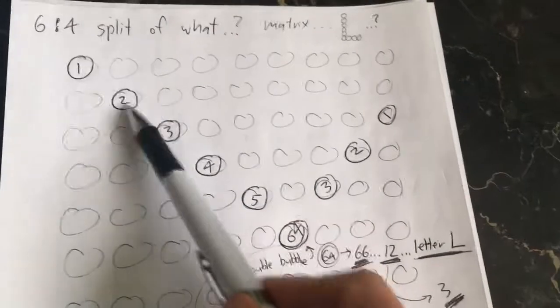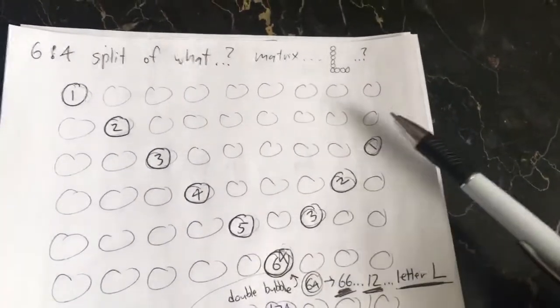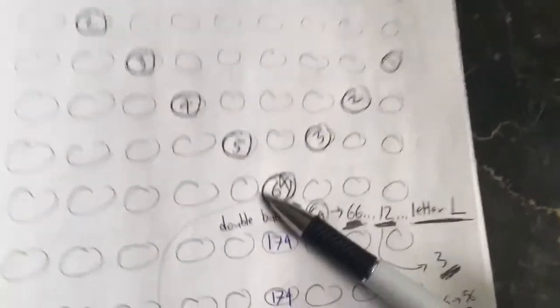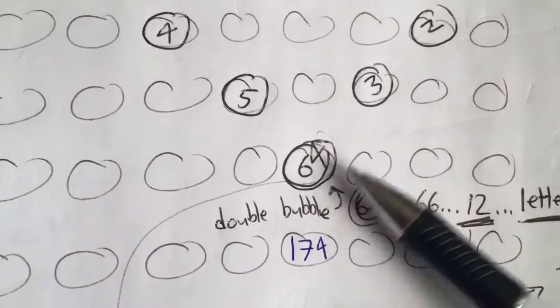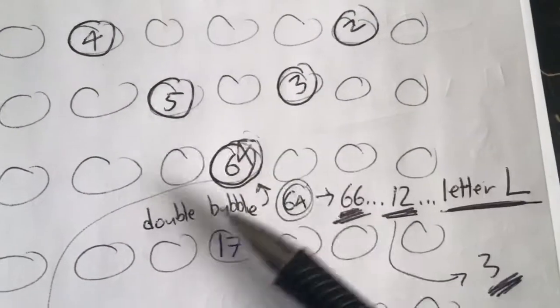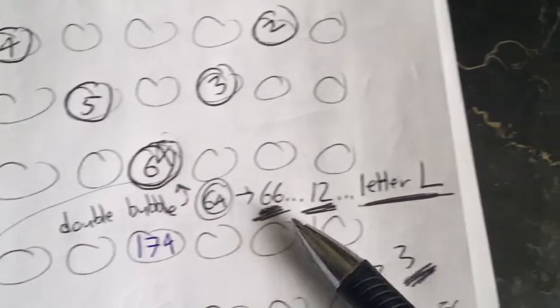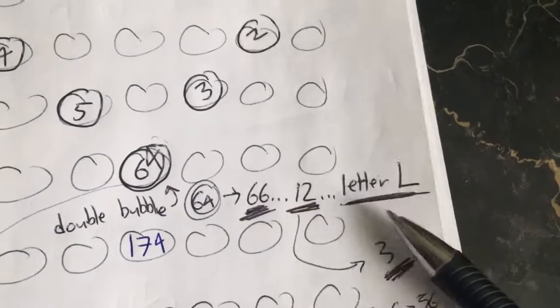X, Y, Z axis. Let's use the Z axis. So I use the Z axis. 1, 2, 3, 4, 5, 6. And then I did 1, 2, 3, 4. It's a double bubble here. Okay, and you're 64, huh? Circle twice is 66, which is 12, which is the letter L, 12th letter of the alphabet.